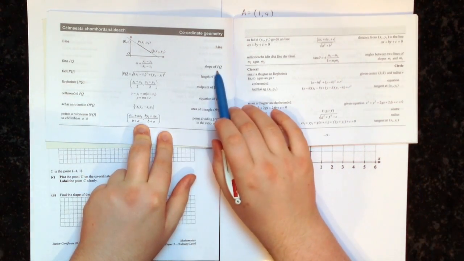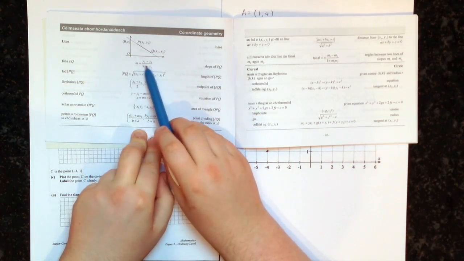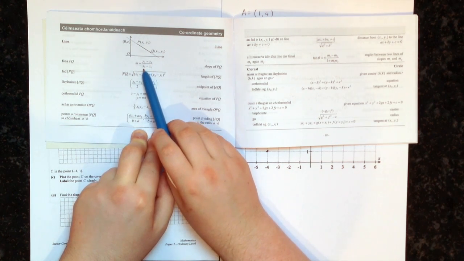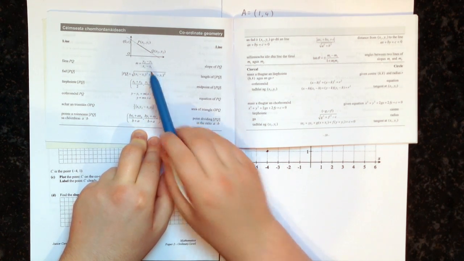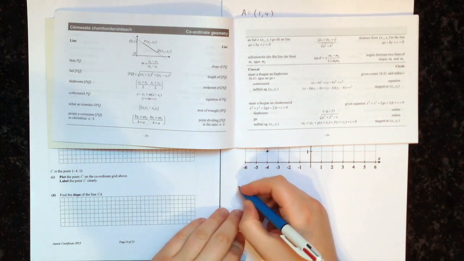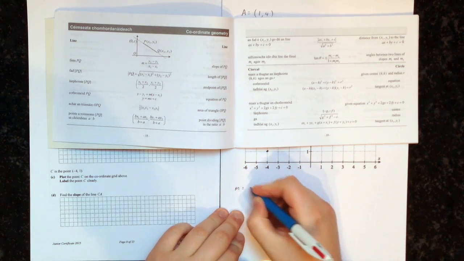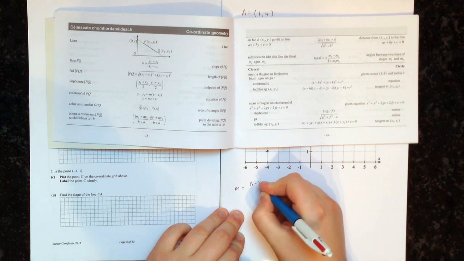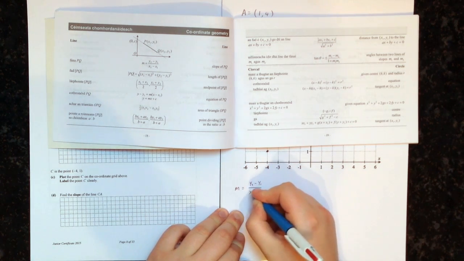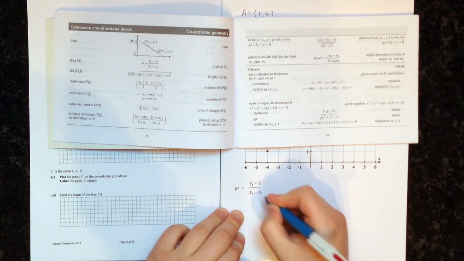So the slope of any line is given by y2 minus y1 divided by x2 minus x1. So the slope, m, is equal to y2 minus y1 over x2 minus x1.